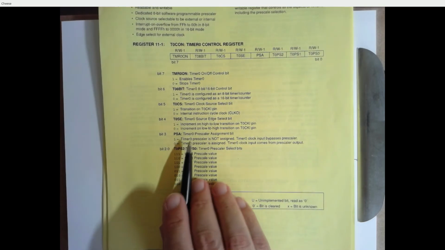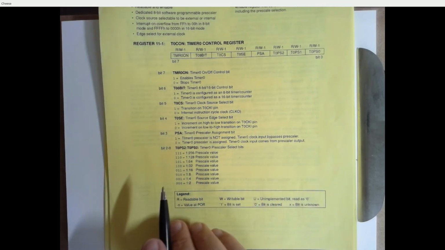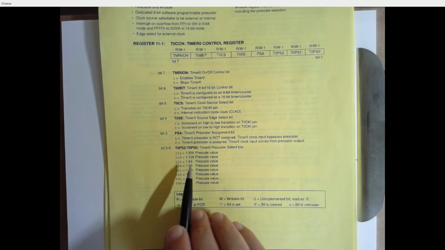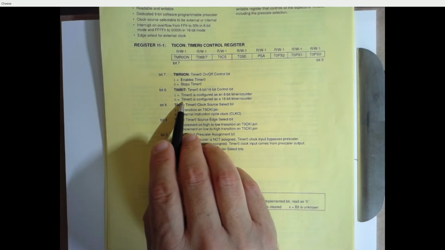If we were using an external pin, we can say, do we want to increment on the high or low edge? That doesn't matter to us. This assigns the prescaler or turns it off. This is the prescaler value. That leaves us with bit 6. So bit 6 is kind of quirky.